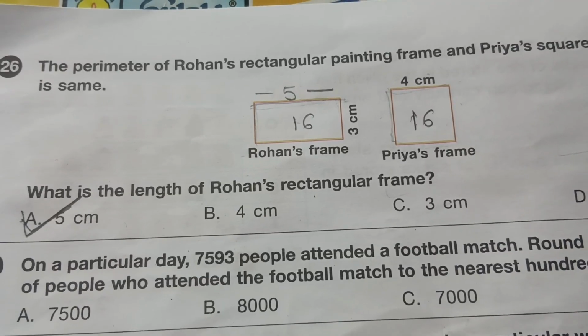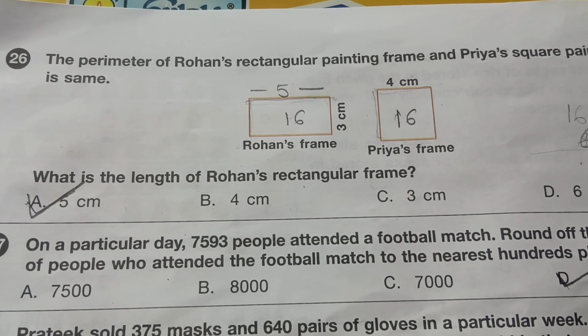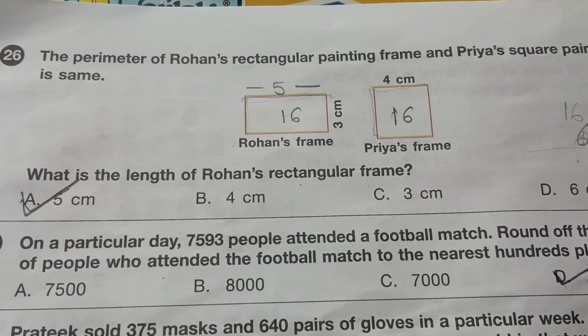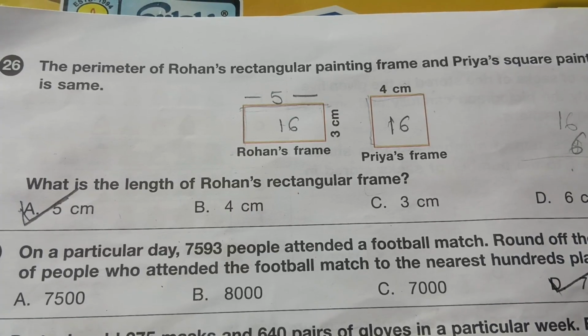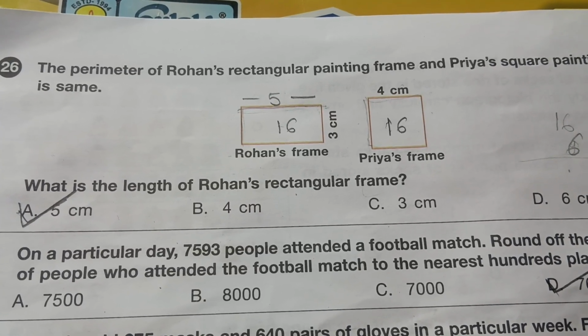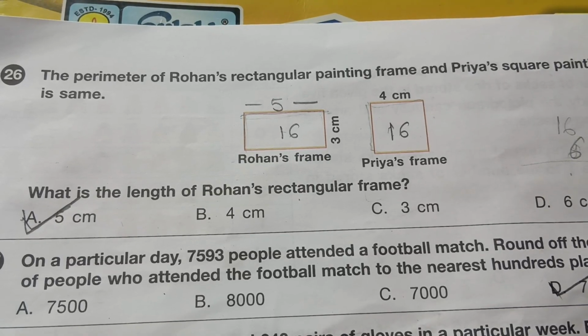Question number 26. The perimeter of Rohan's rectangular painting frame and Priya's square painting frame is the same. What is the length of Rohan's rectangular frame? The dimension of Priya's frame is 4, so its perimeter is 16. But both have the same perimeter, so Rohan's frame also has a perimeter of 16.